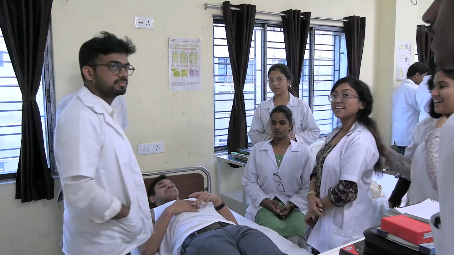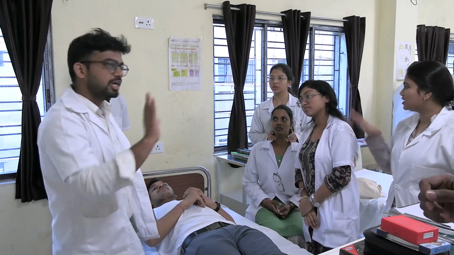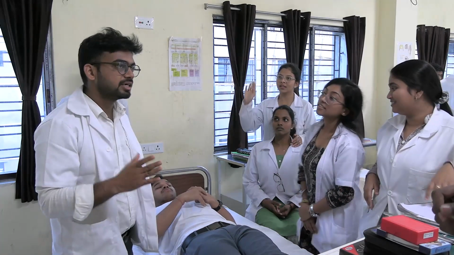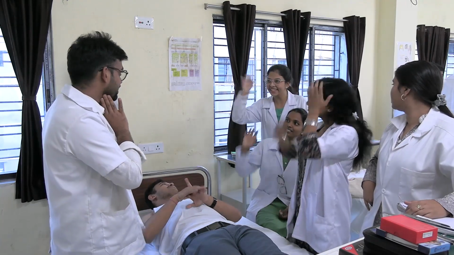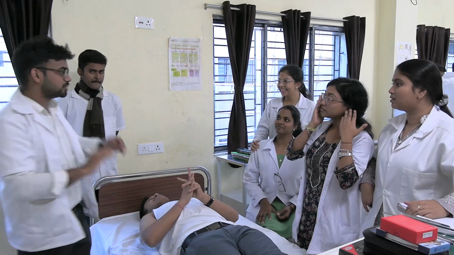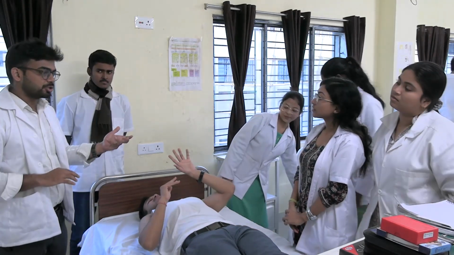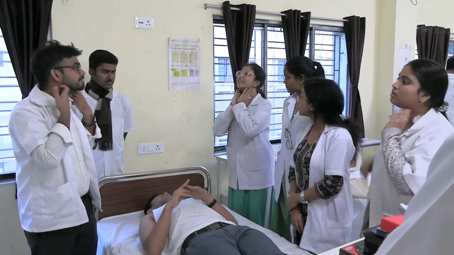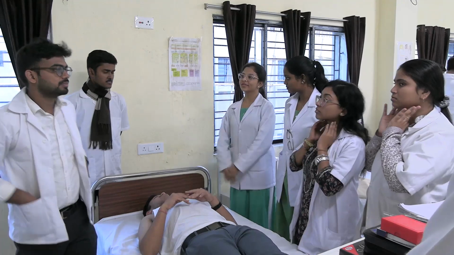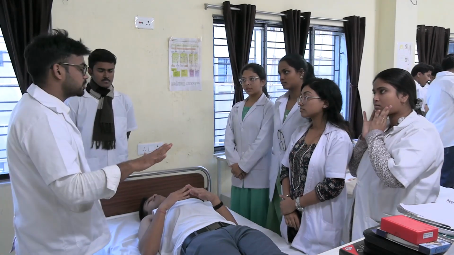Sir, how will it be felt? Only if the nodes are enlarged, and not normal, can you feel them. Has anyone ever had tonsillitis from an infection? Then only can you feel this. Whenever there is tonsillitis, there is a lot of fluid, and if you want to examine the tonsil, you feel like this. Okay, this is submandibular. Got it? Okay, lymph nodes.